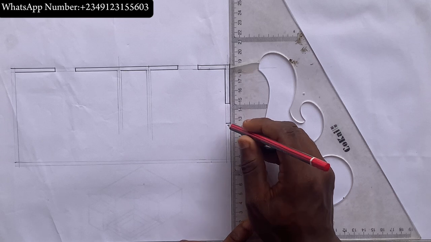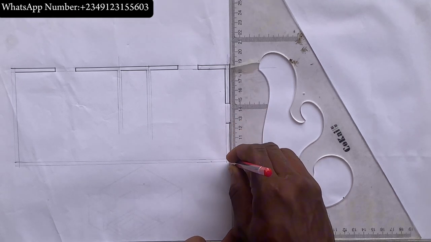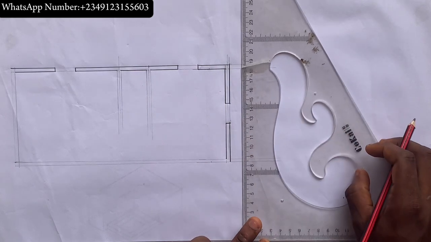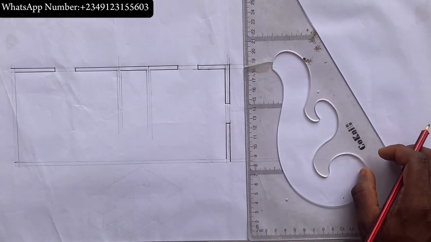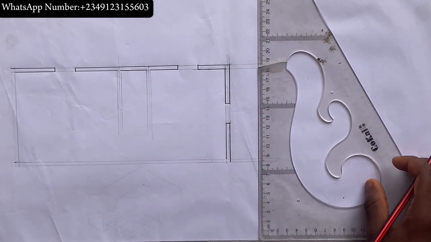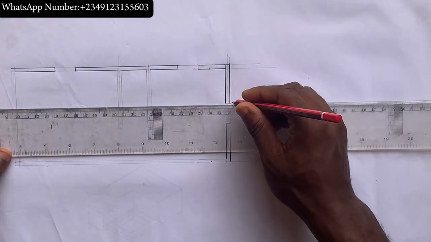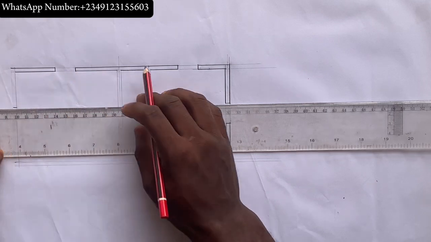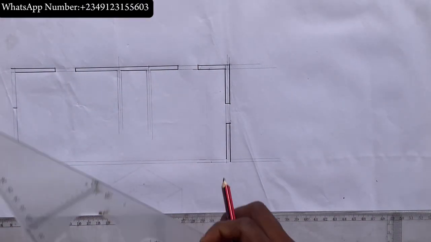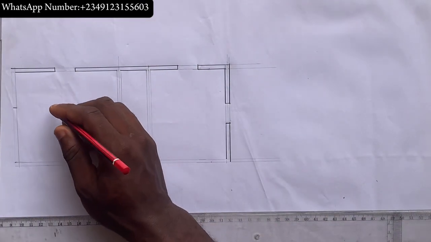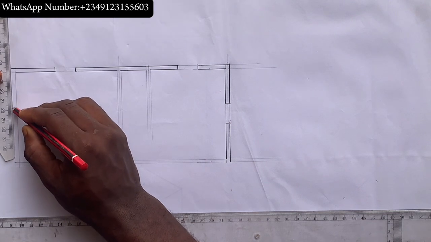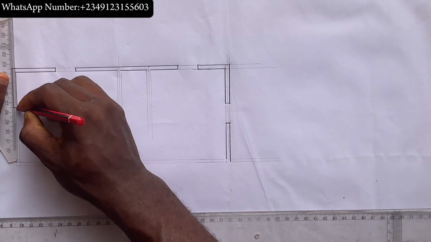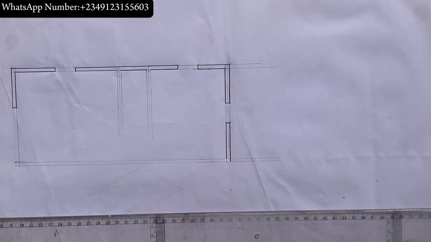I'll close this part to this. I'll close here to this. So I have this, right? When I'm done with this, my next procedure is that I will extend this line, connect this part here too, right? And I'll close this part together. I'll close here to here, right? I'll close here to this part. All right, so I'm done with this.